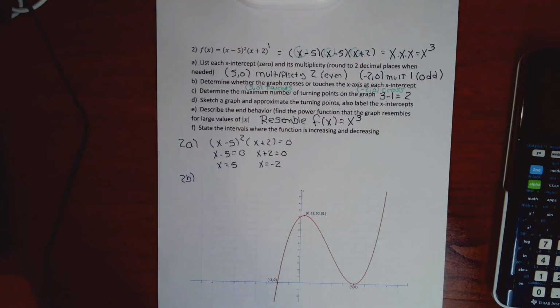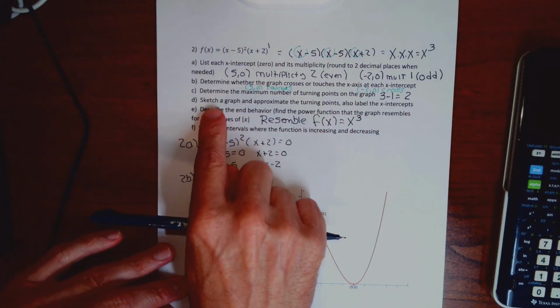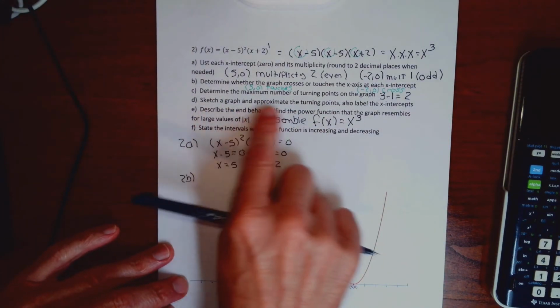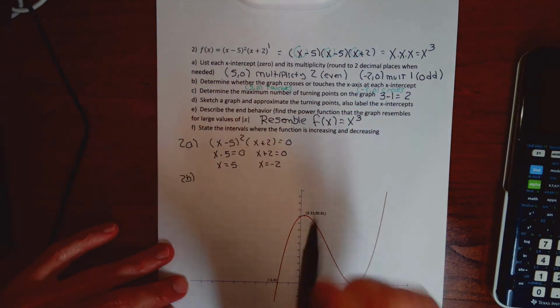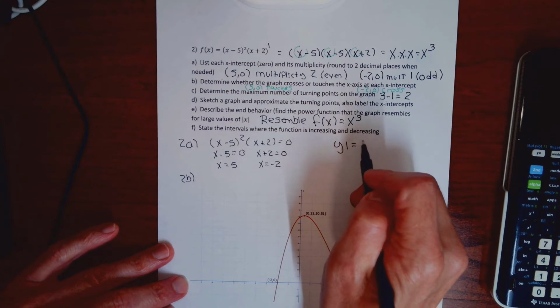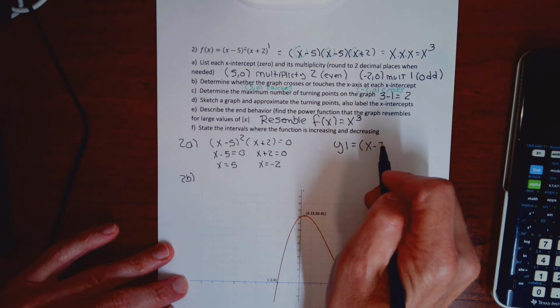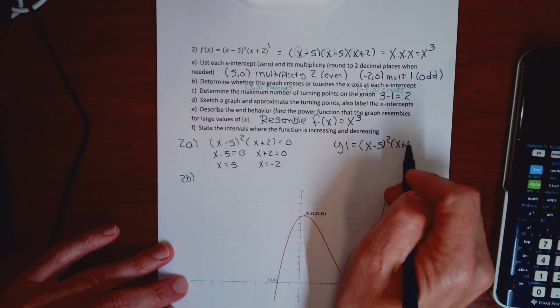That's all I can do with algebra. The rest of what I'm going to need to do is via my calculator. Specifically, I want to sketch a graph, approximate the turning points, and label the x-intercepts. On my calculator, in my y1, I'm going to enter the function x minus 5 squared times x plus 2.